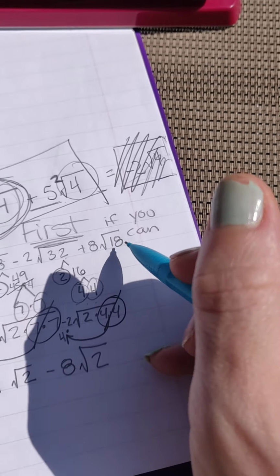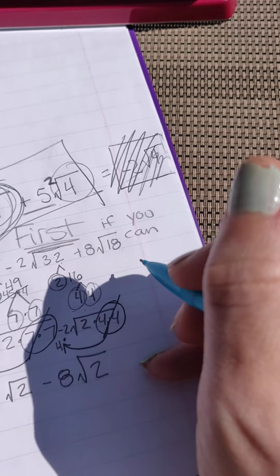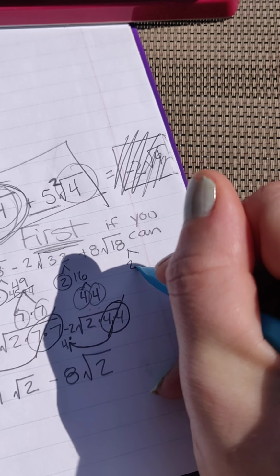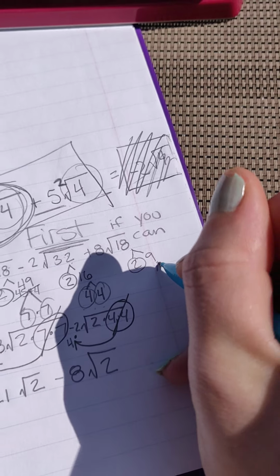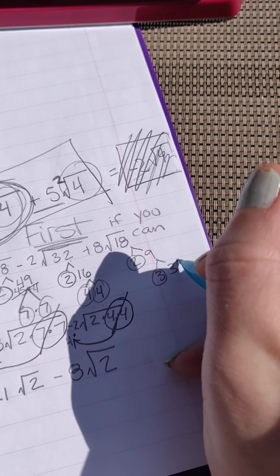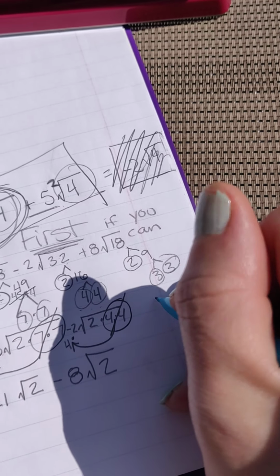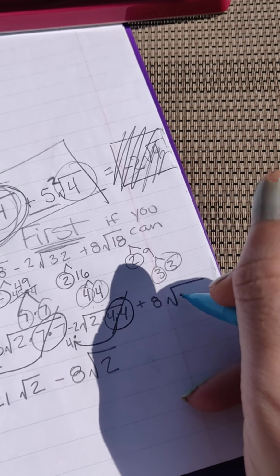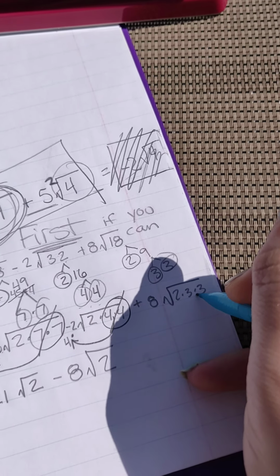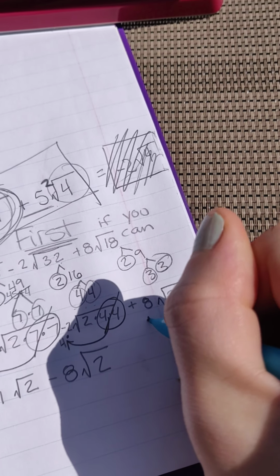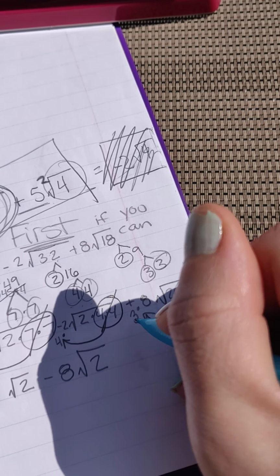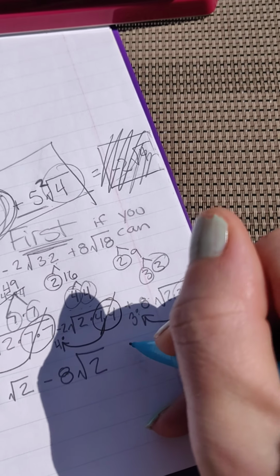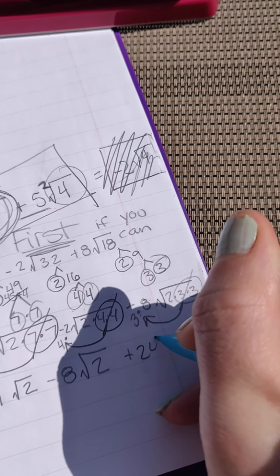So I have 4s. Those are the same, so it's going to bump outside. 4 times negative 2 gives me a negative 8 root 2. Here, I'm going to take a look at my 8 root 18. And 18 breaks up into, you can either do 3 and 6 or 2 and 9. I like 9 because it breaks up nicely into 3 and 3. And then I've got 8, square root, that's a positive 8. 2 times 3 times 3. My 3's are the same, it bumps outside. 3 times 8 is a positive 24.